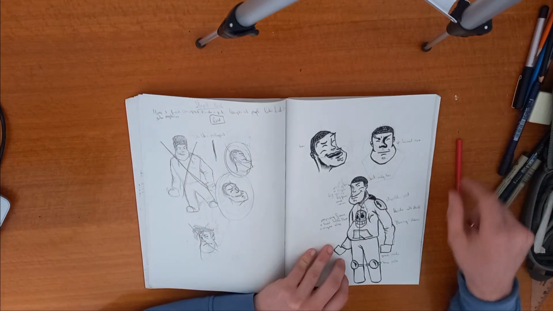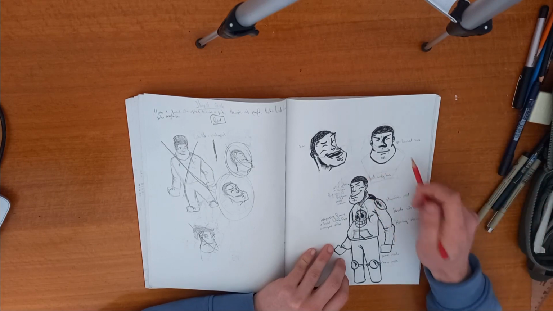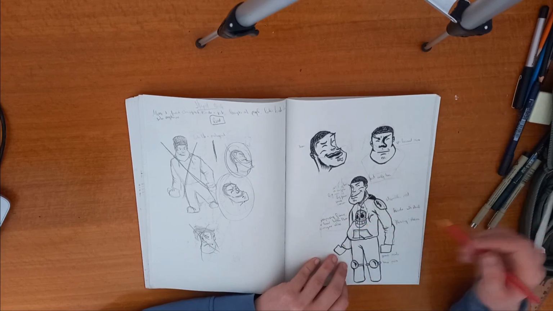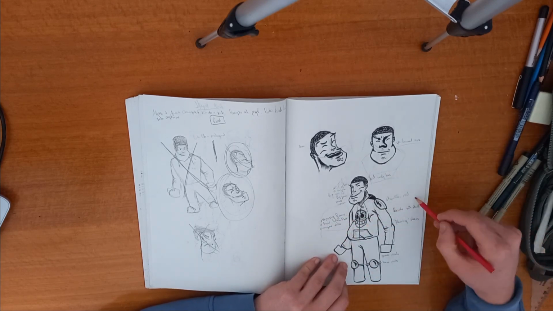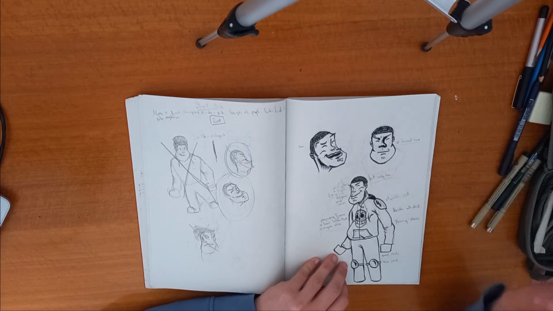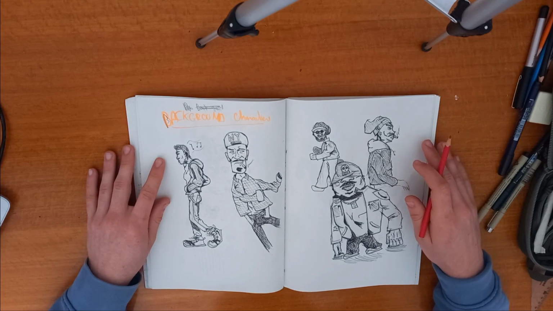I also indicate a lot of things on this by writing down on the side of my sketches, like upturned nose, imposing frame, head taller than everybody else. Shoulder pad, hoodie with skull. I really like doing that when I'm designing, just to keep organizing my ideas. And now that I had all the main characters, I just drew some background guys.